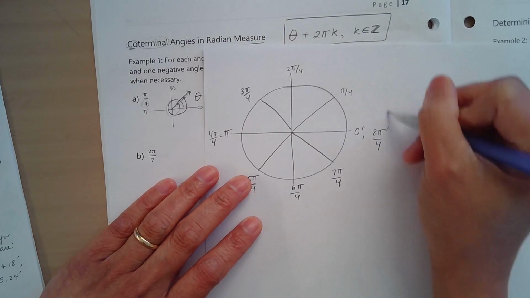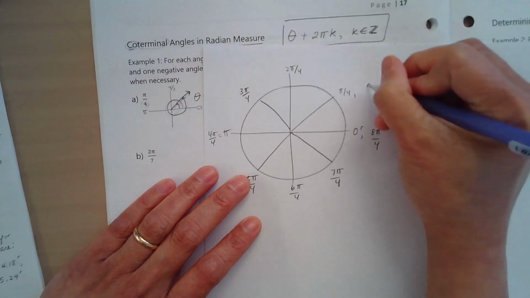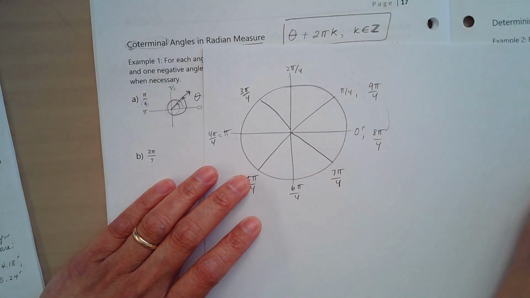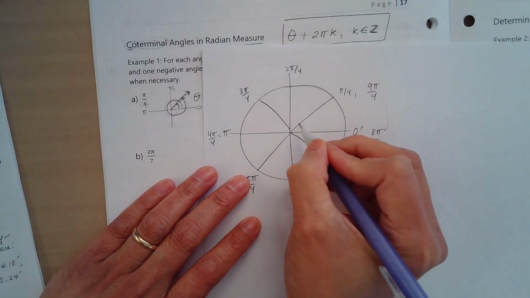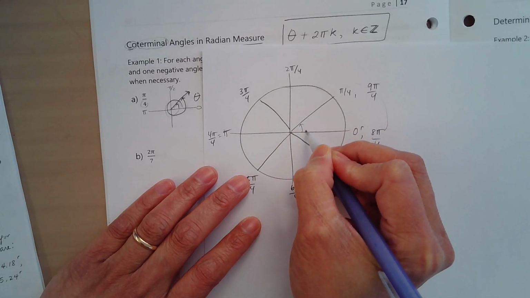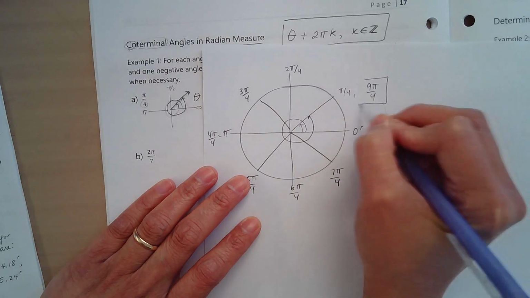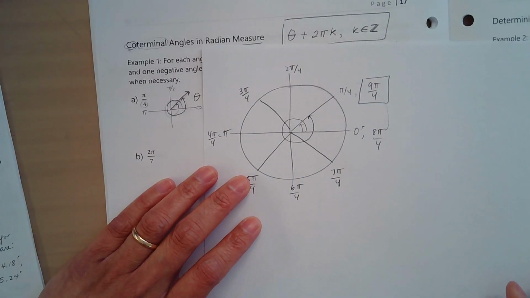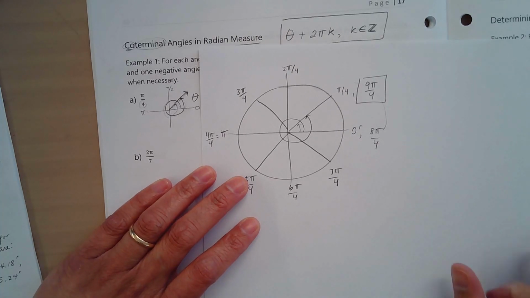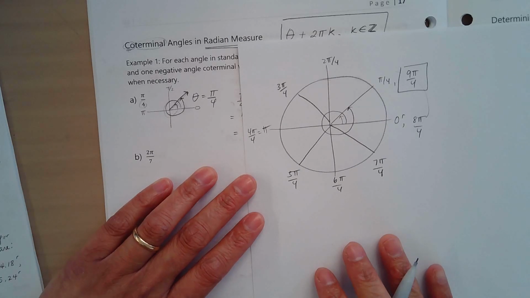And if I go around more, what would this be? 9 pi over 4. Right? So from here, this is pi over 4, but if I go pi over 4 and a bit more, I'm going to end up with 9 pi over 4. Does that make sense? And that's what we got. Now what about the other way?